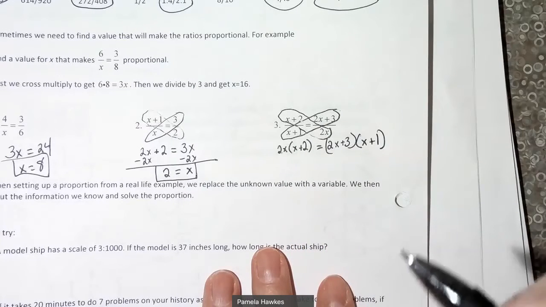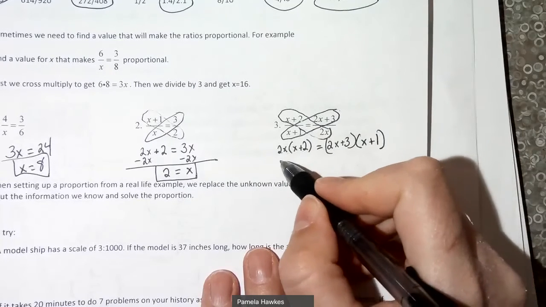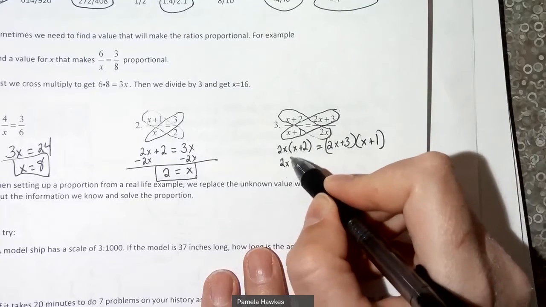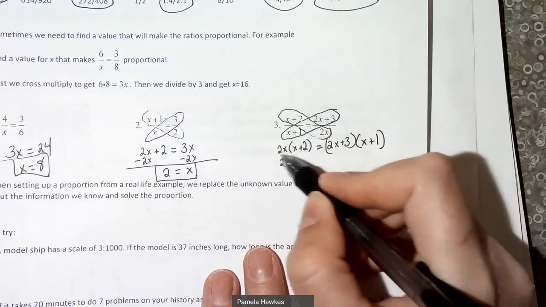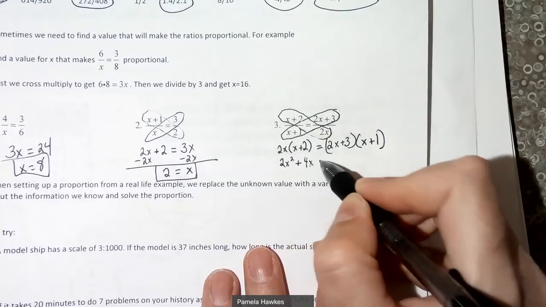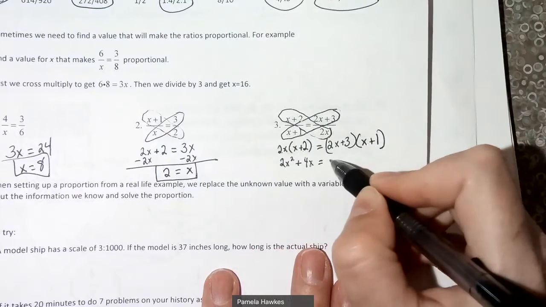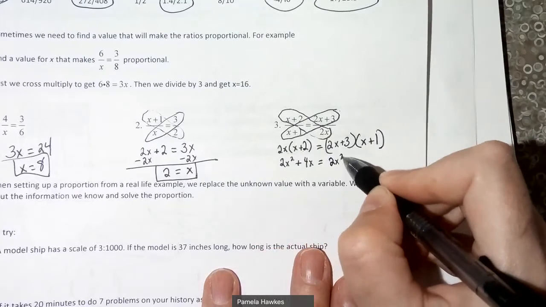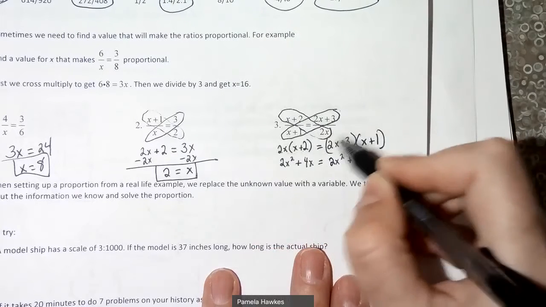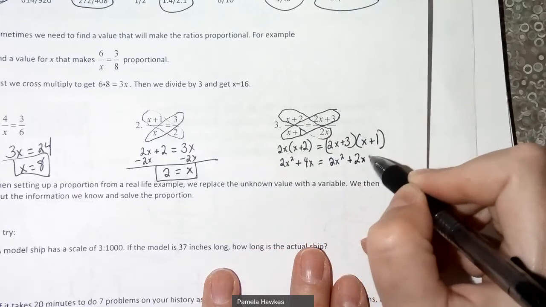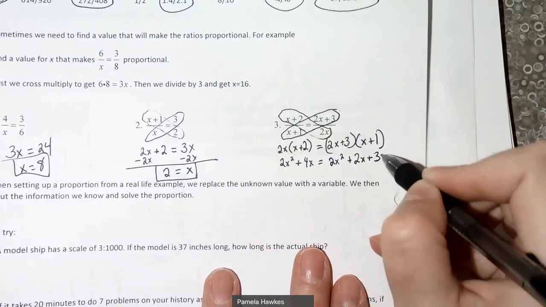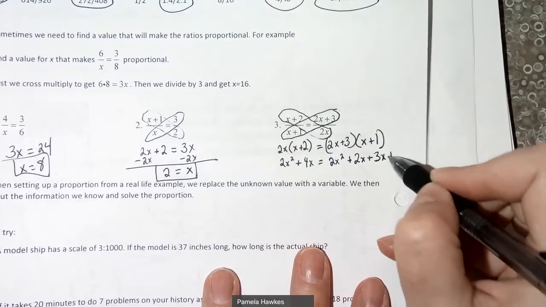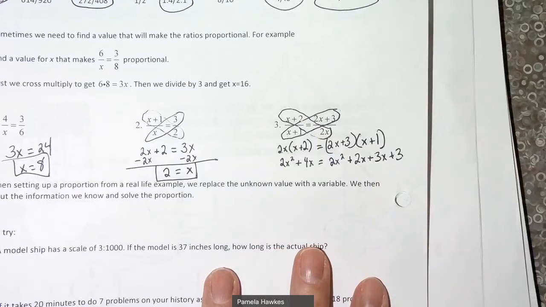Even if we don't like it. So what do we get here? 2x squared plus 4x is equal to, what do we get here? 2x squared plus 2x plus 3x, oh good, plus 3. And we're done? No.